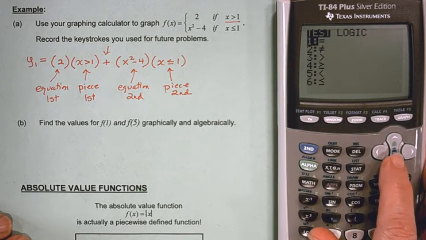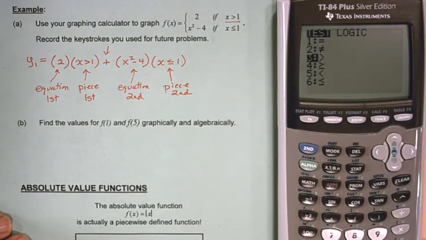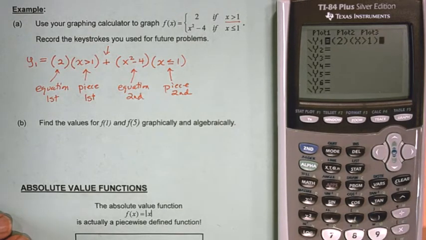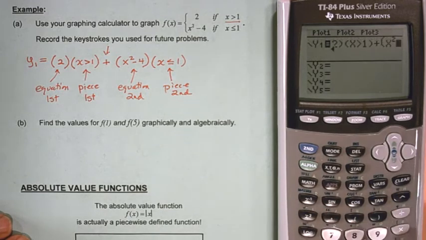We want greater than, so we're going to choose number 3. Hit enter, and it puts it in there for you. I'm going to type in the 1, end of parentheses, plus. Then I'm going to put the second equation, which this time is a parabola, so I'm going to have x squared minus 4.